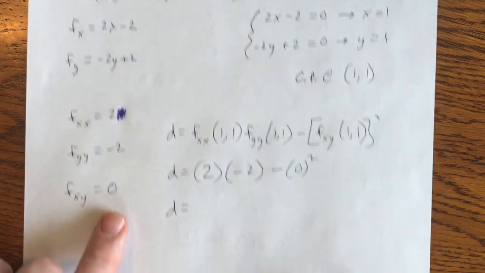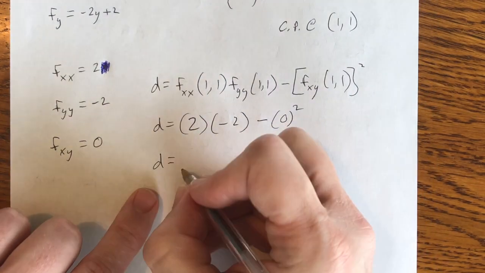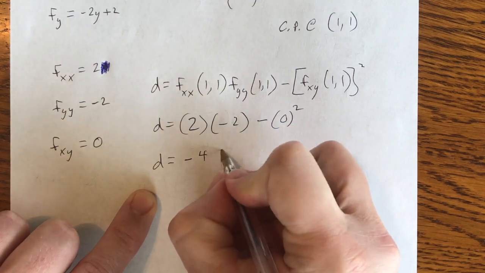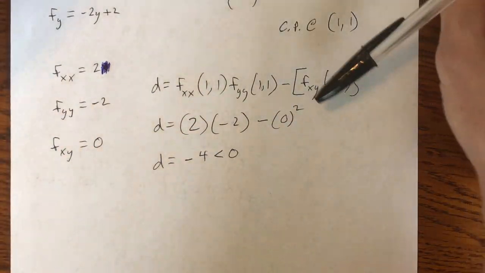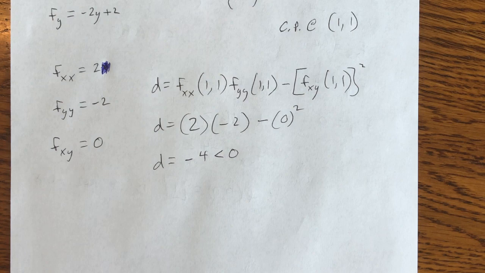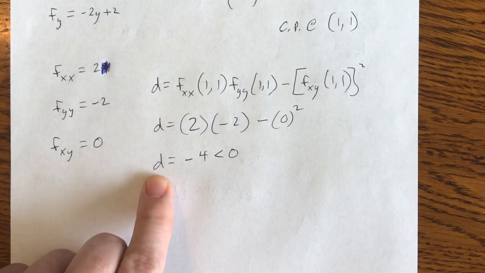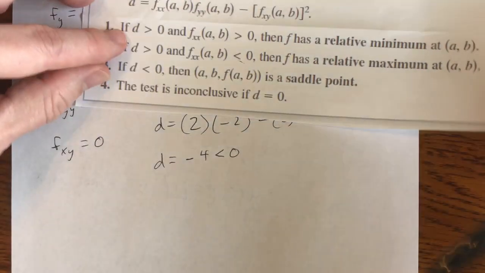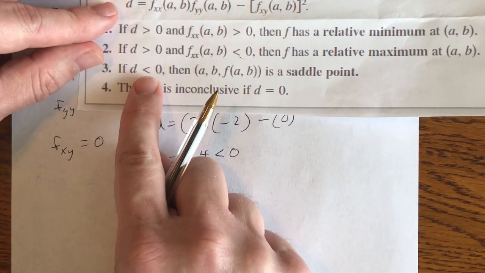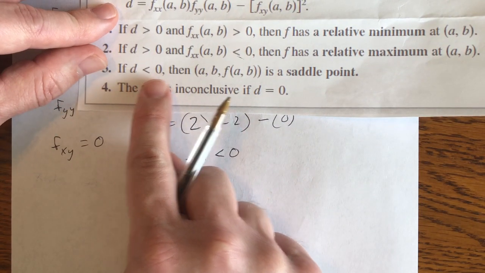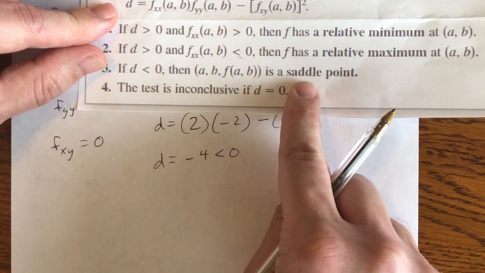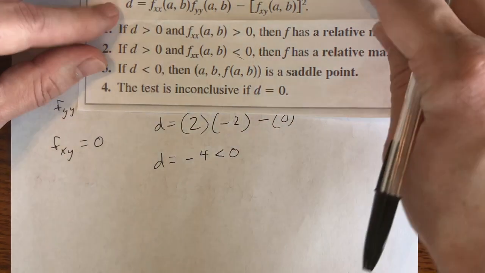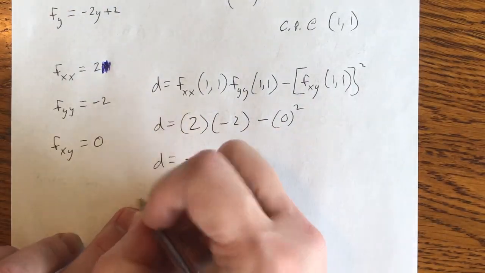Now in this case, we end up getting a discriminant value of negative 4, which is less than 0. Because the value of our second partials test, our discriminant, is less than 0, then you're going to end up with a saddle point. All right, saddle up and ride. So let's see what happens then.